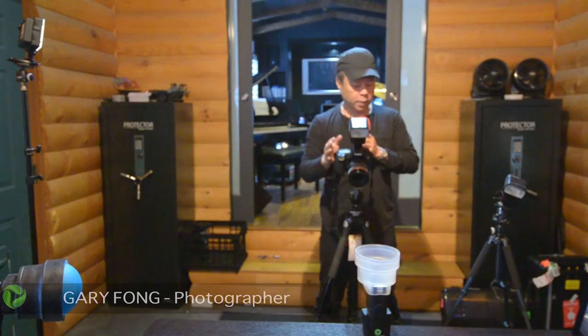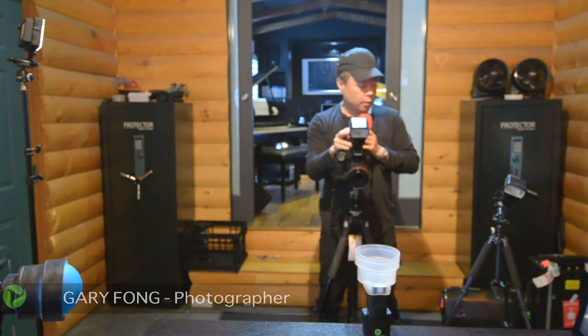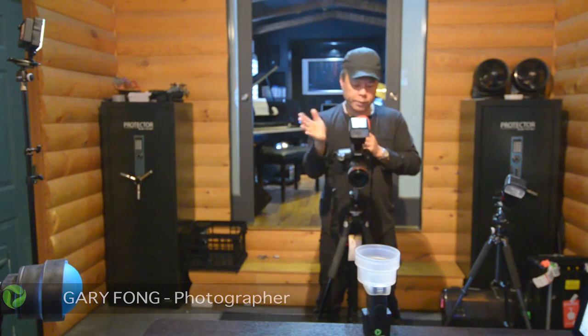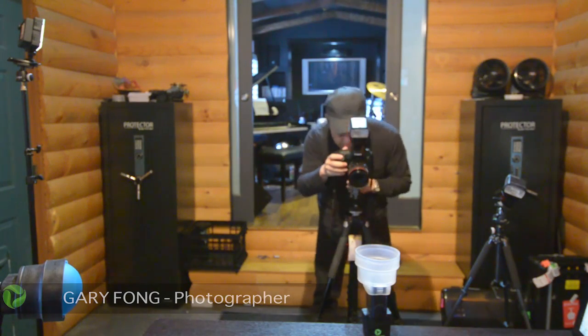Now, in this very last shot, I'm just going to crank up the power on the A just a little bit more so you can see a little bit more ratio. You'll see that the blue pretty much starts to disappear.